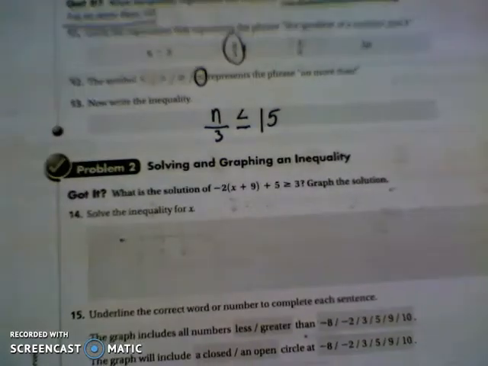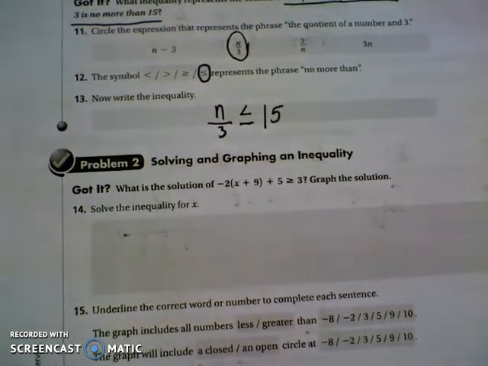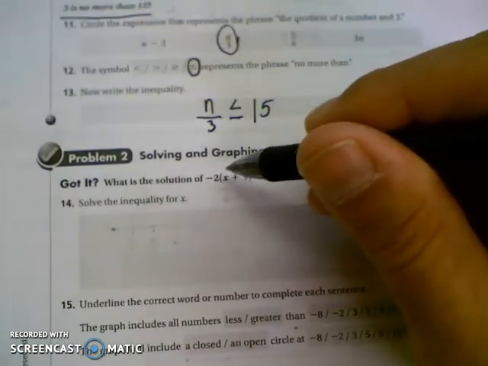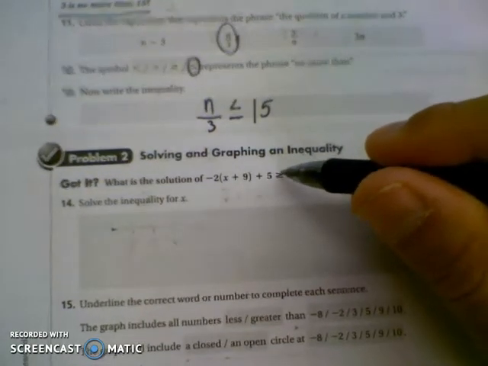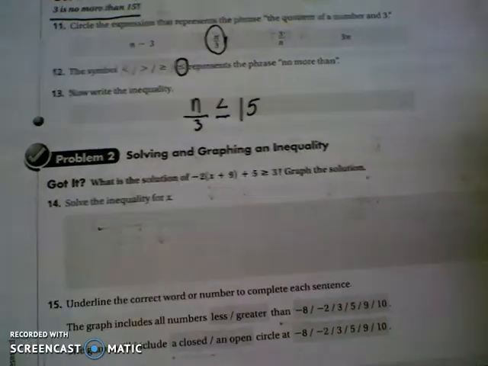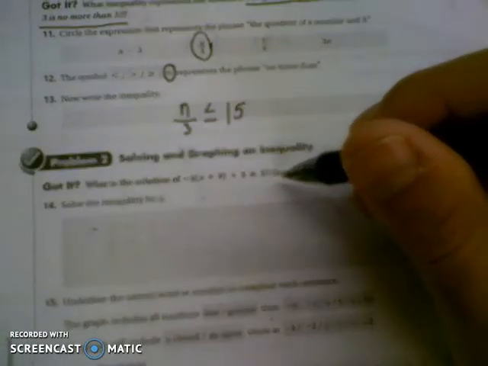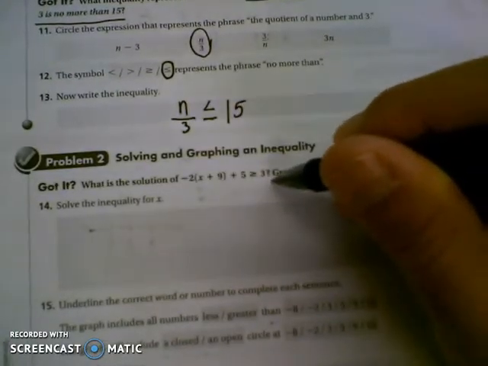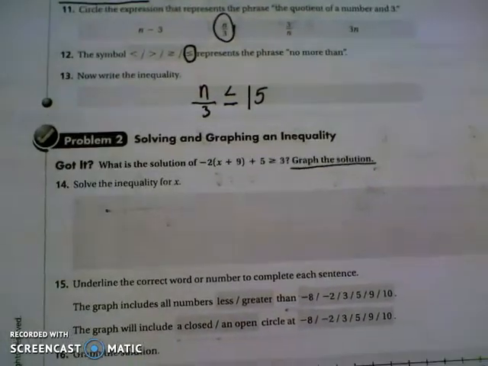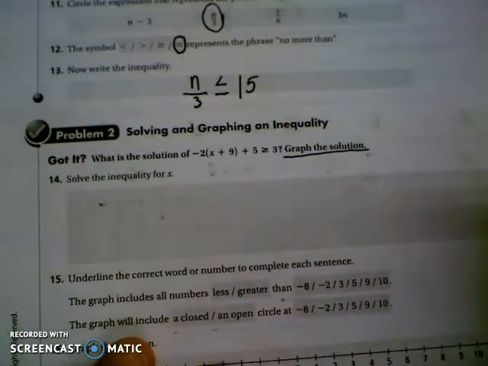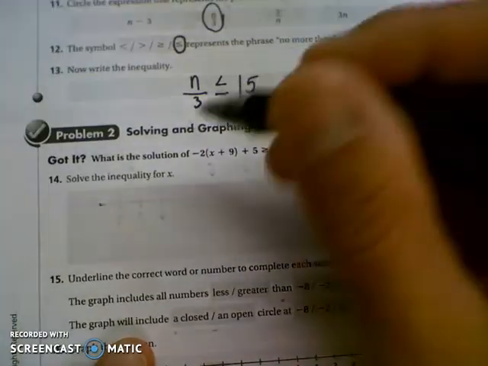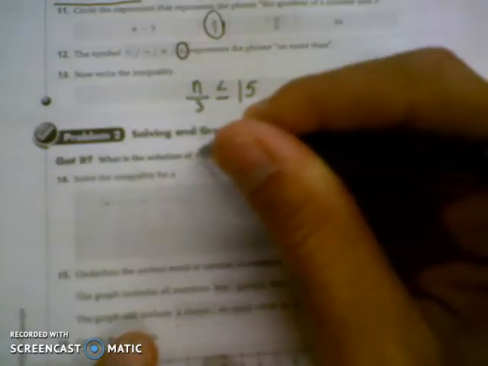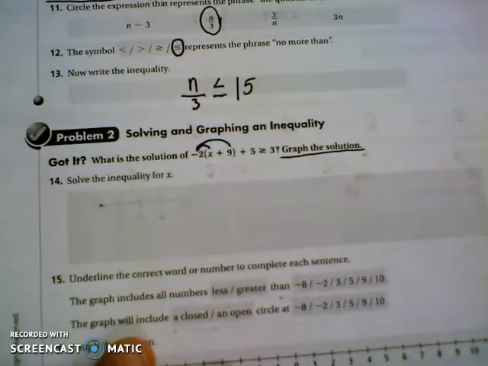So let's do problem number 2. What is the solution of negative 2 quantity x plus 9 plus 5 greater than or equal to 3? Graph the solution. When it says graph, we're going to do it on a number line. Let's write this first. I actually wrote it all out for you, not in words like the last one, which makes it a lot easier. First thing we're going to do, we're going to distribute before we write the whole thing down to make it easier for ourselves.